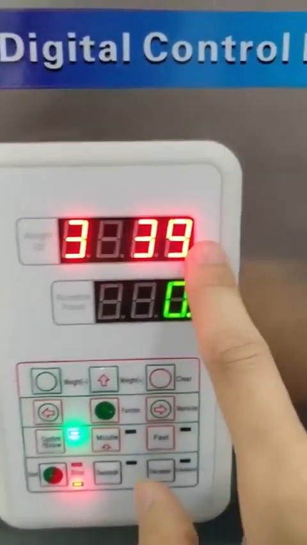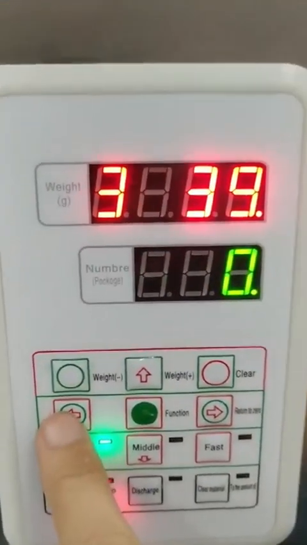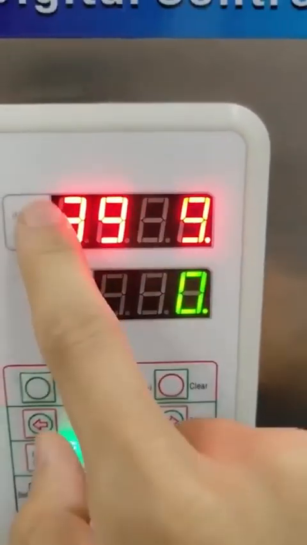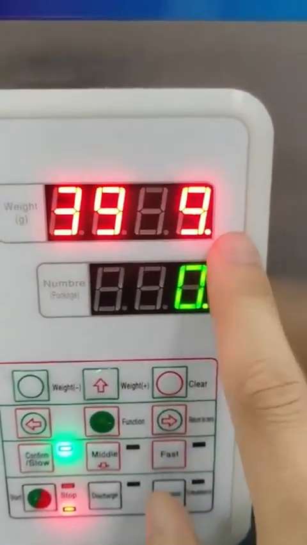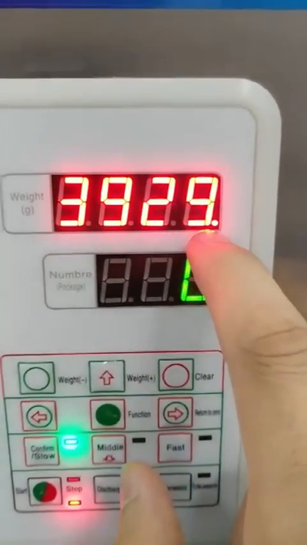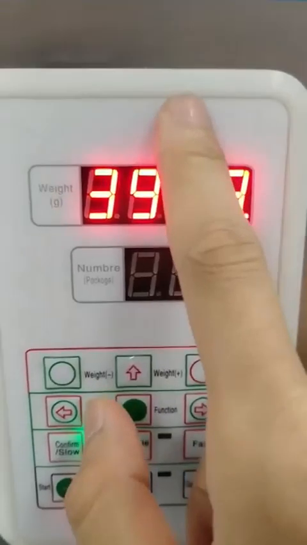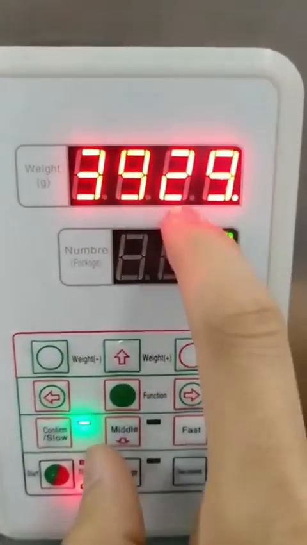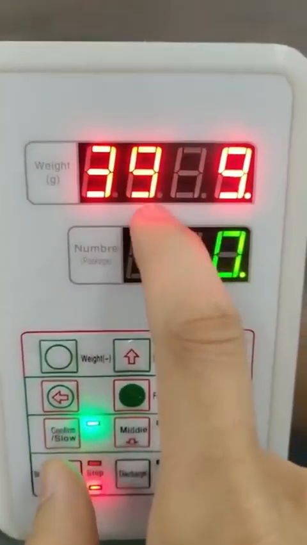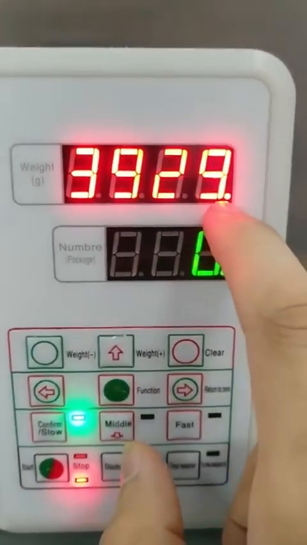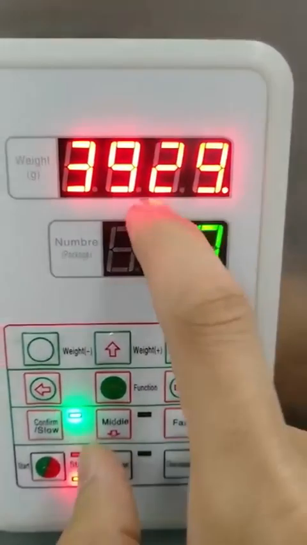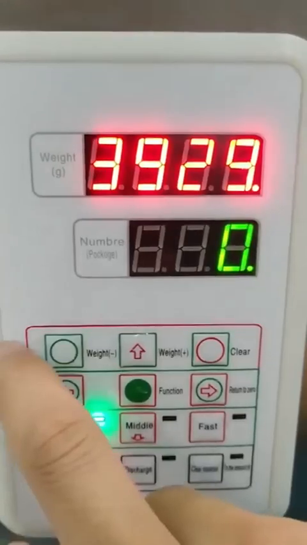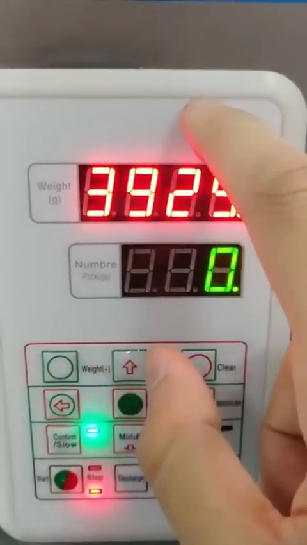Okay, and there's one rule in this setting. You can't have something like 39, 29, because these 4 digits here are actually divided in two. This is the starting speed. This is the ending speed. The starting speed can't be faster than the ending speed. Okay, it's like you are driving a car. You always start slow and then accelerate faster and faster.